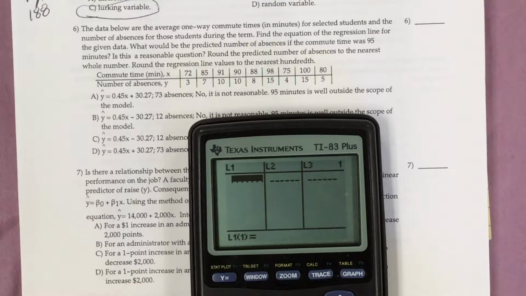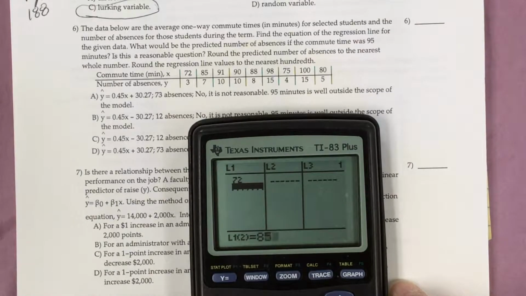So I'm going to type in the commute time in minutes in column 1 and then the number of absences in column 2. Oh, this looks like the same information. No, it's the same description, but different data. So 72, 85, 91, 90, 88, 98, 75, 100, 80.